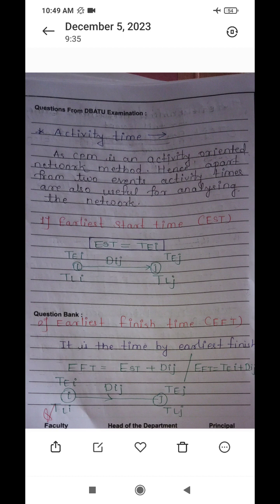The first ones are TEI and TEJ, the earliest times of the first and second events. I means the first event, J means the second event. TEI is the earliest time of the first event, and TLI is the latest time of the first event. Then for J, the second event, TEJ is the earliest time of the second event, and TLJ is the latest time of the second event. So the earliest start time, EST, is equal to TEI, the earliest time of the first event.